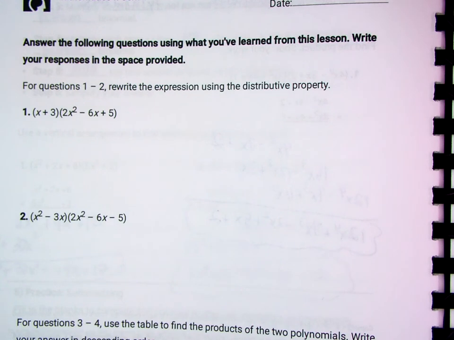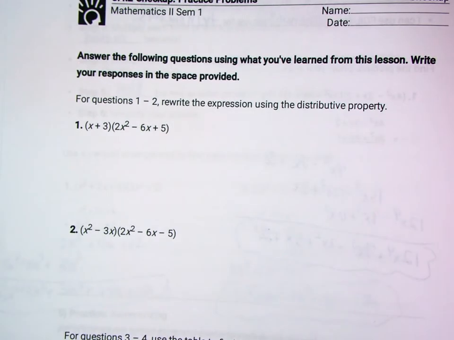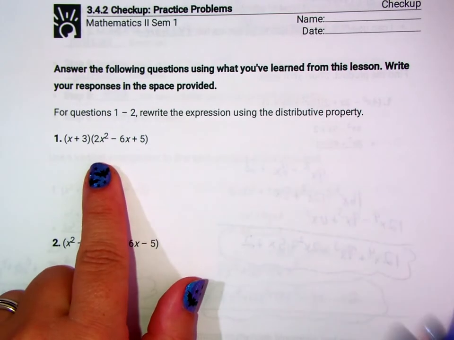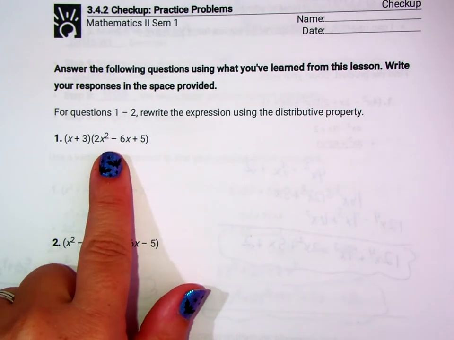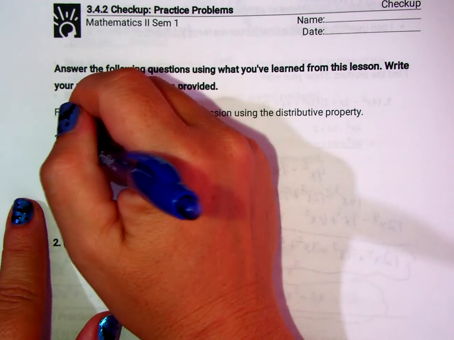All right, let's do some practice on these. So right here we've got, using the distributive property, they want us to multiply this binomial times this trinomial. So again, here we go.